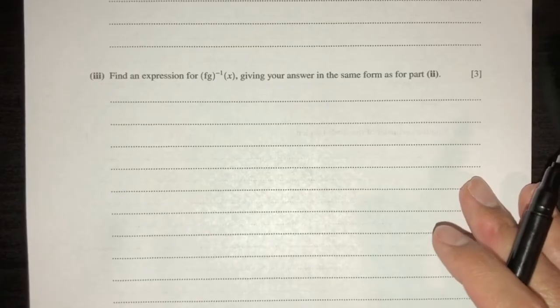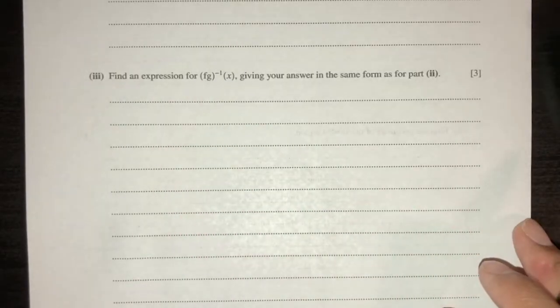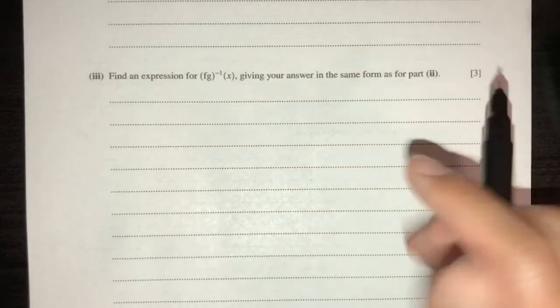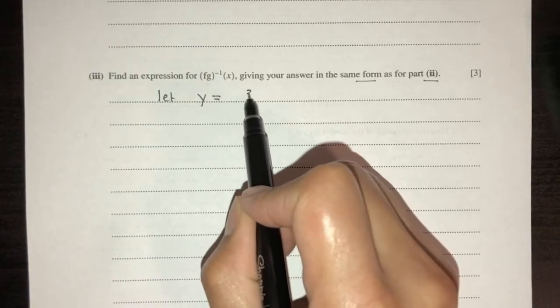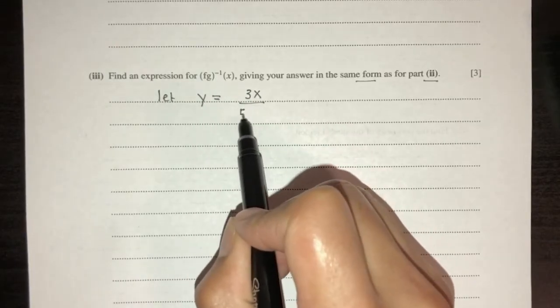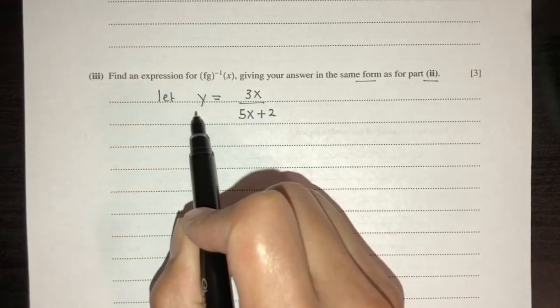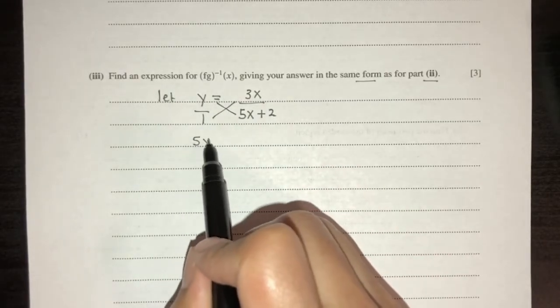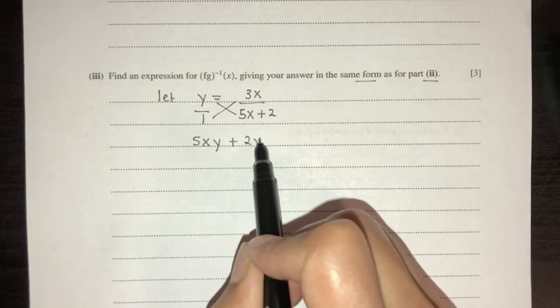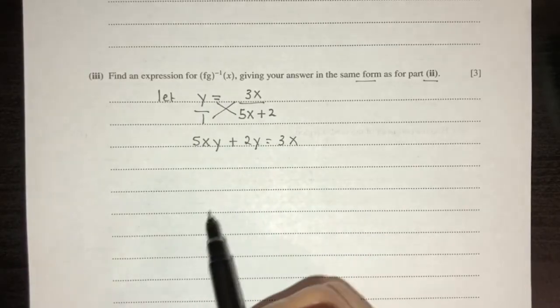Now, for part 3, find an expression for the inverse of f of x and write this in the same form as in part 2. As always, we have to let y equal to f of x. That will be something like this, right? Then we have to make x the subject of the formula. xy plus 2y equal to 3x.